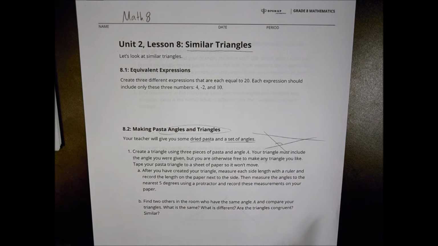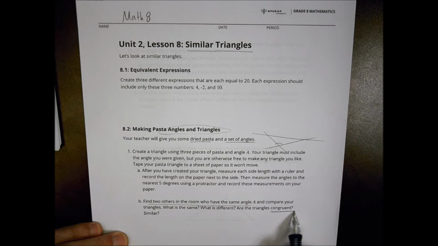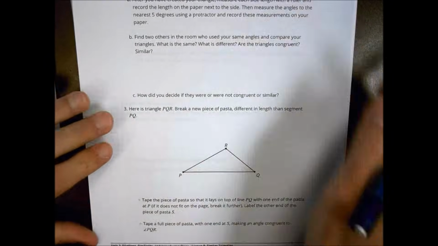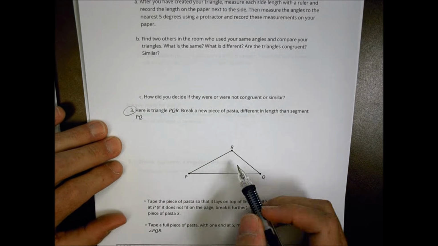Anyways, we played with that a little bit, and then you walked around the room to share with other people who had the same angle, and you did some comparisons, noticing what was the same, what was different, talking about congruency and similarity, looking at your different triangles. It's just a little fun activity. I'm not going to recreate that for you. You moved around, talked some more, tried to make other angles, and played a lot with pasta. This one here I'll talk about real quick as a recap.